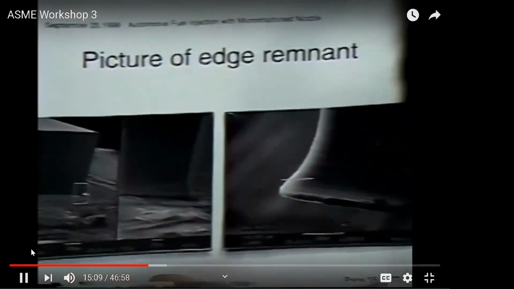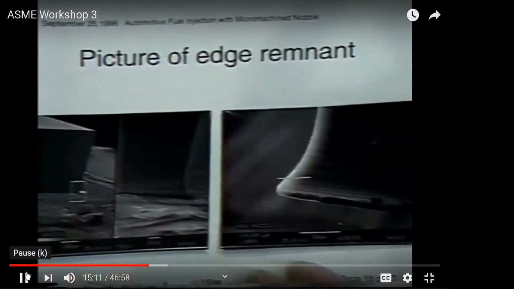At FMI and in the saw process, here's a good example of something that's very, very small and can cause a lot of problems in our dice.